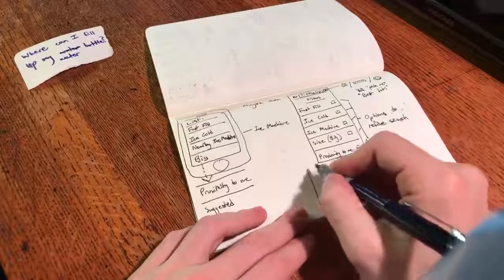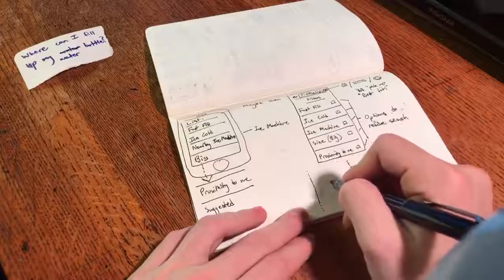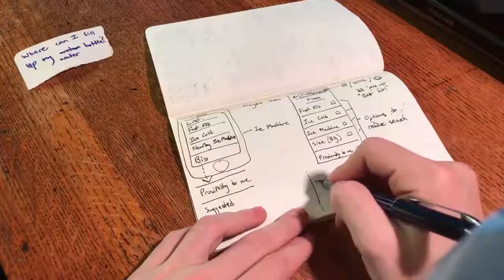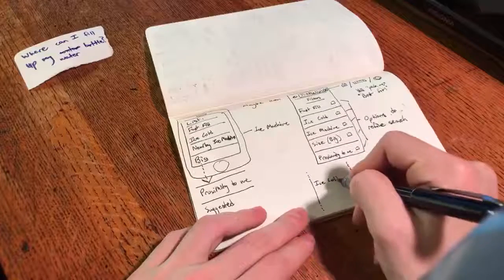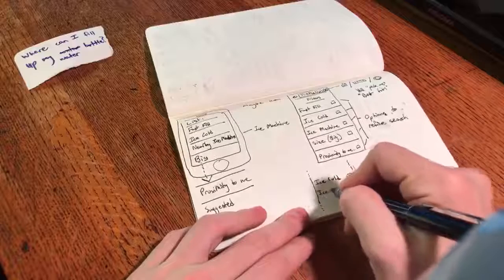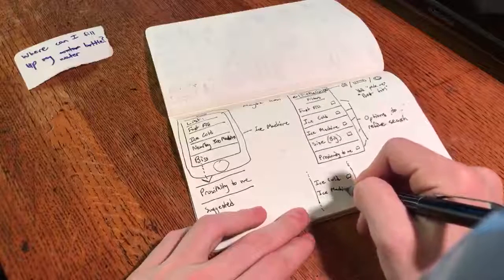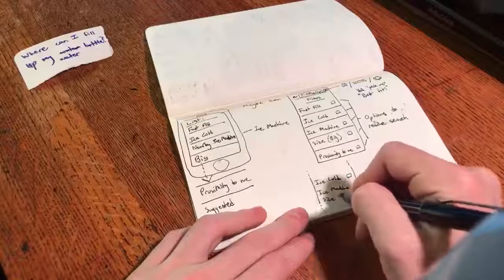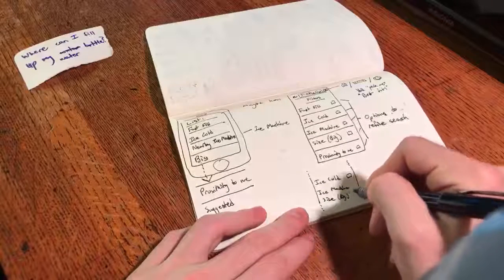Dotted lines are great. So you have ice cold, ice machine and size, big.